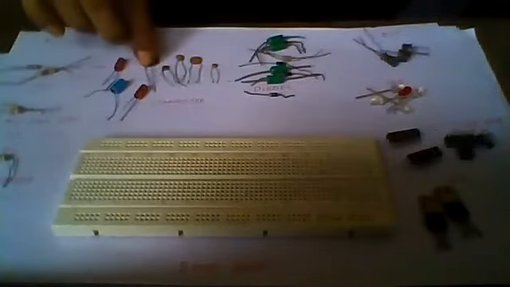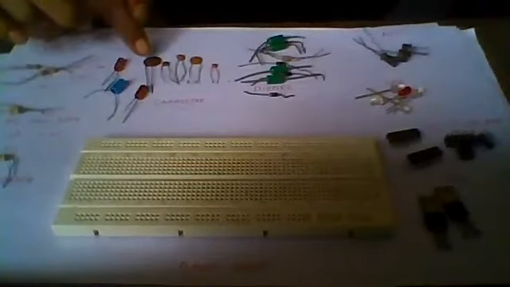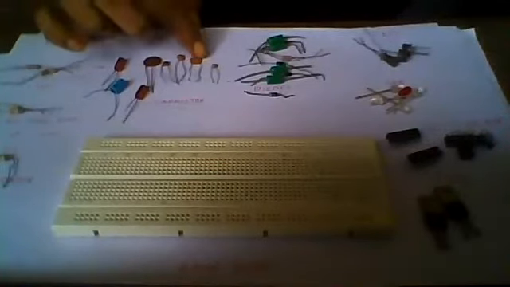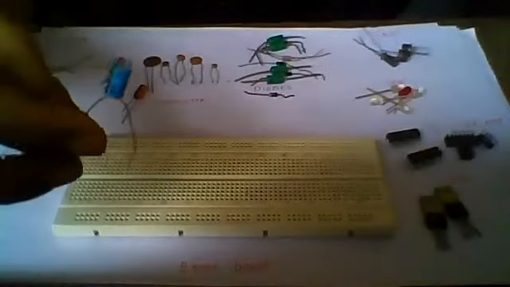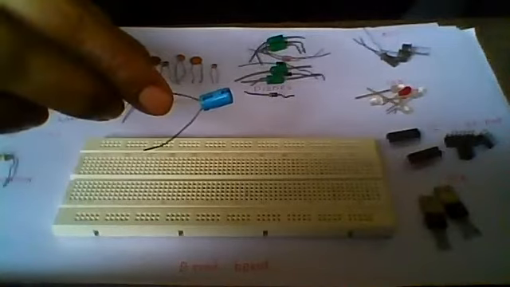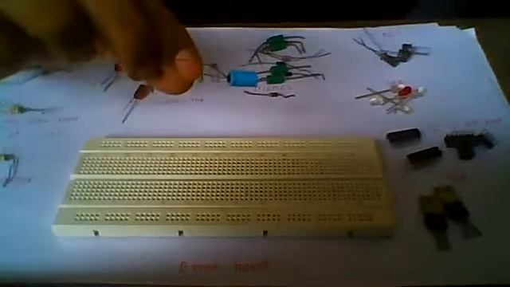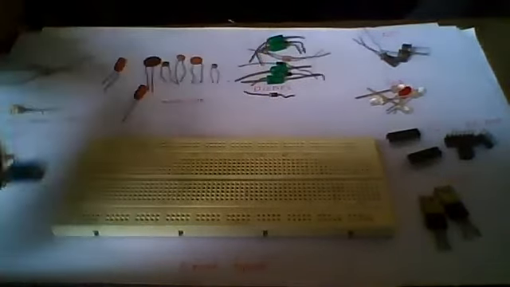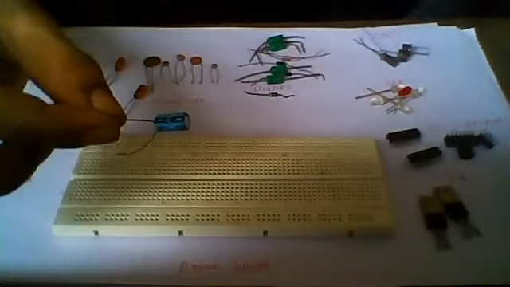You can see different shapes and different sizes. Ceramic capacitors of different sizes, and the rating of that capacitor will be marked on the capacitor itself. Okay, that will be written or printed on this capacitor itself. And another type of capacitor is in this shape. Here also you can see the rating of this capacitor. Okay, for example, this one is a 100 microfarad 25 volt capacitor. Okay, it will be printed on this.